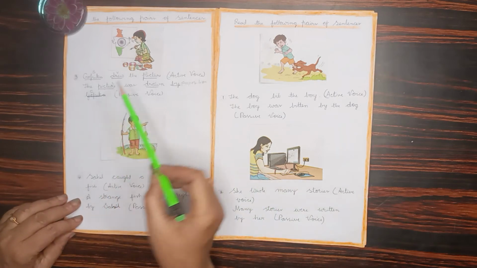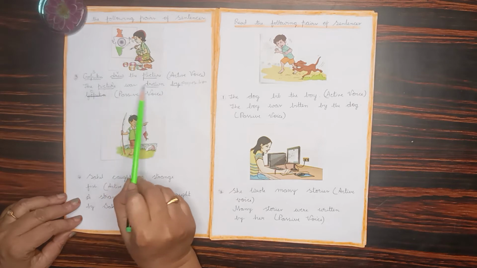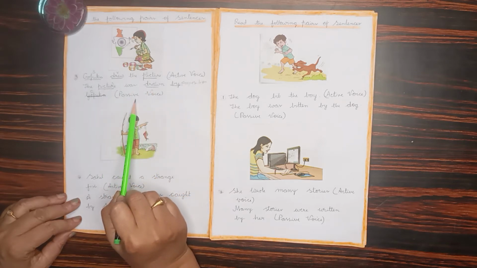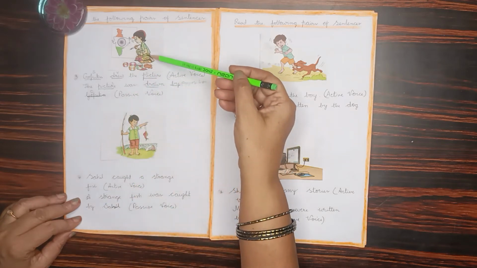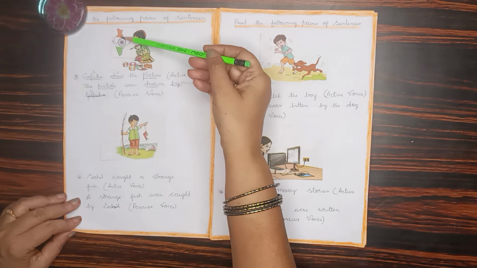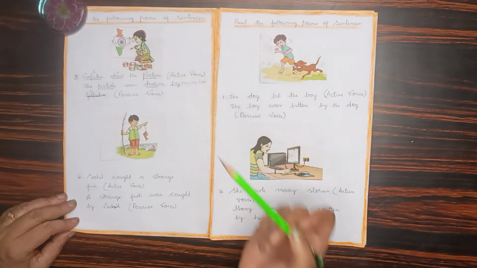One more example. Gopika drew the picture, active voice. The picture was drawn by Gopika, passive voice. I once again repeat. Gopika drew the picture, active voice. The picture was drawn by Gopika, passive voice.